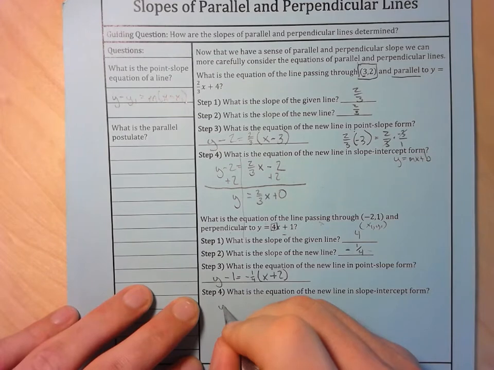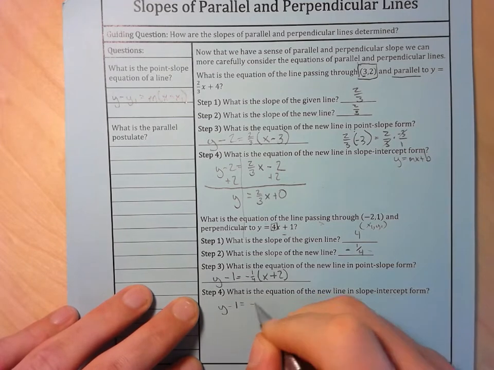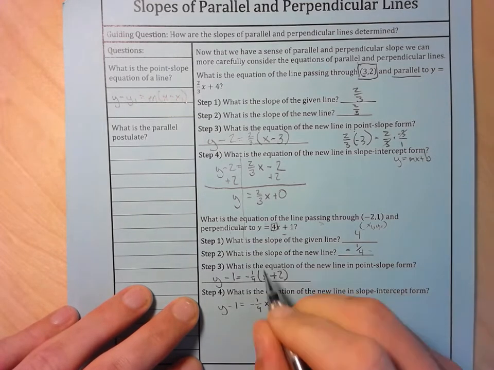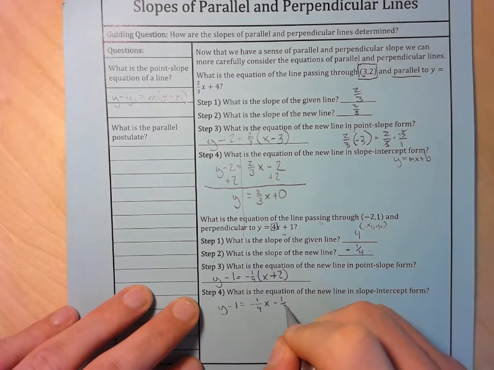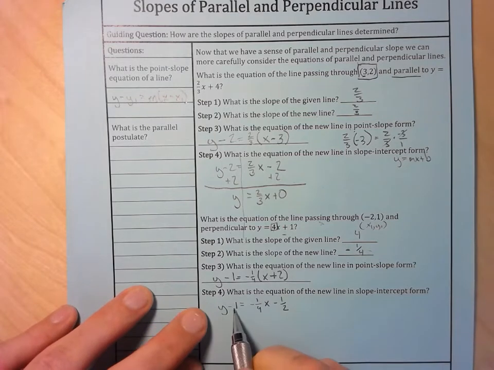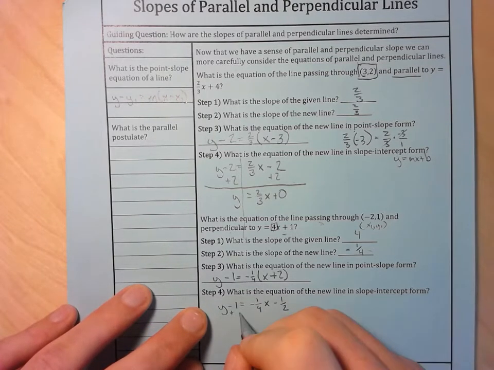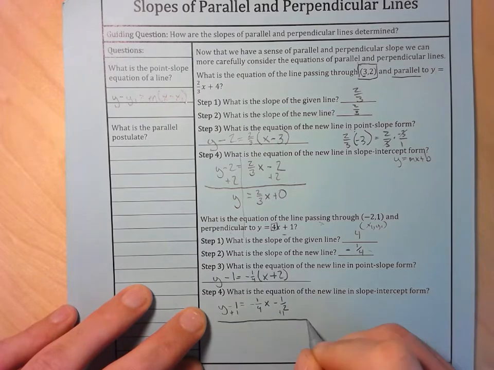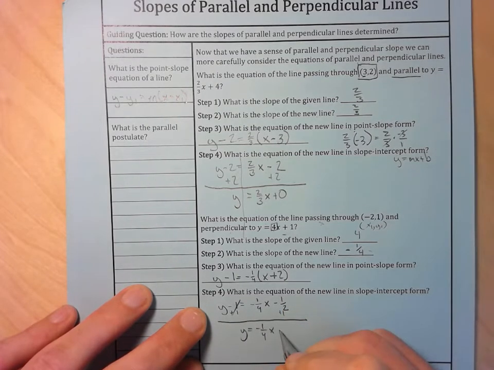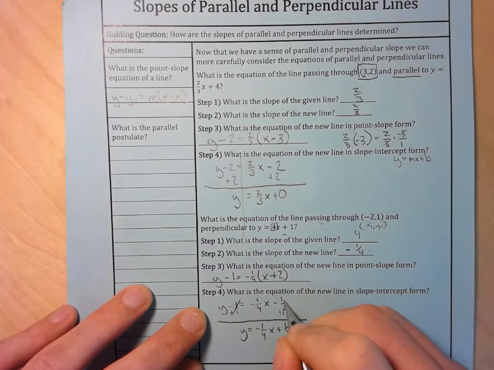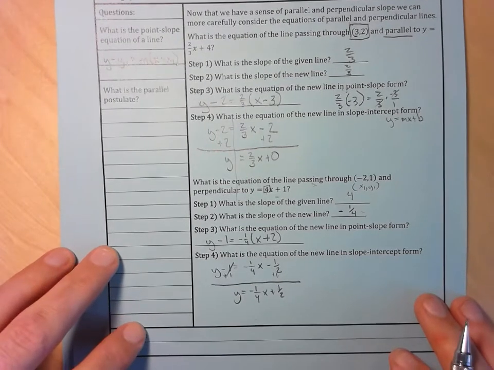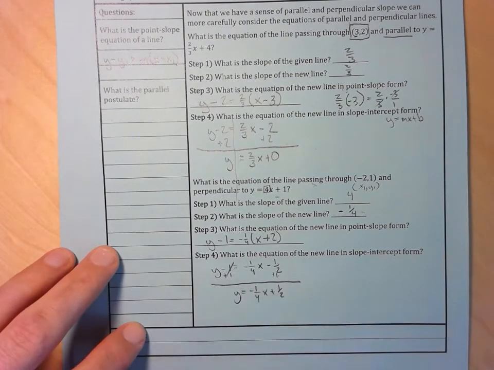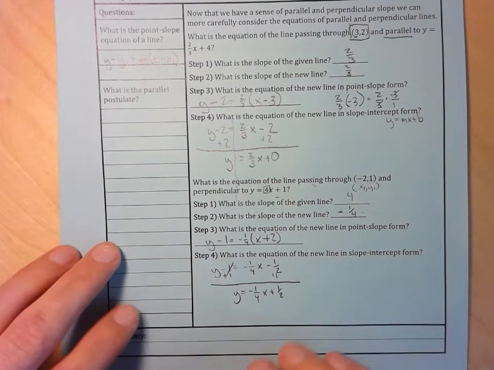So we'll start by distributing the -1/4. -1/4 times 2 is -1/2, or -0.5. And if we add 1 to both sides, we're going to end up with y equals -1/4 x plus 1/2, because -1/2 plus 1 whole is 1/2. And you could use -0.25 and 0.5 if you prefer decimals. It's okay with me.